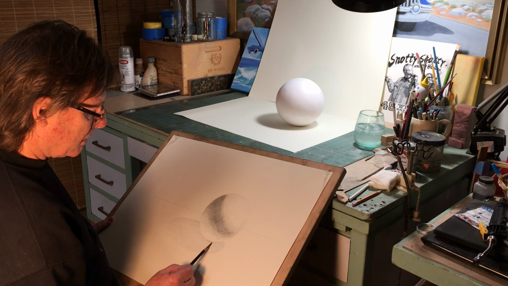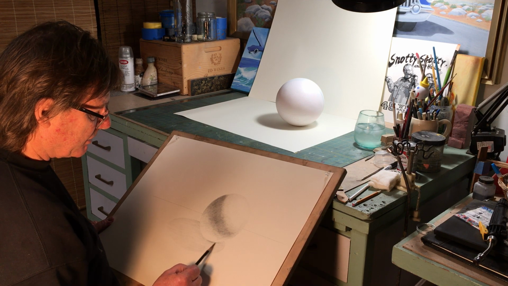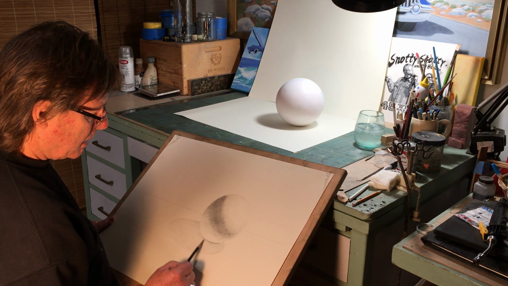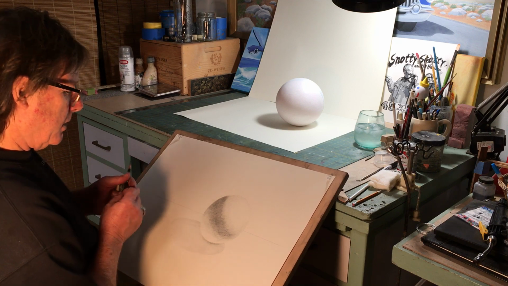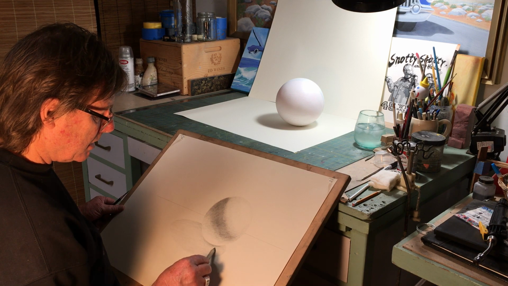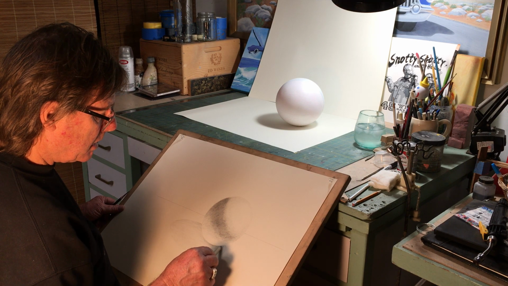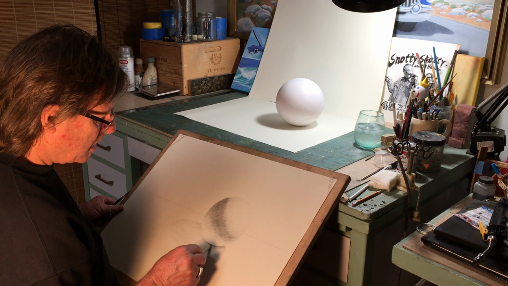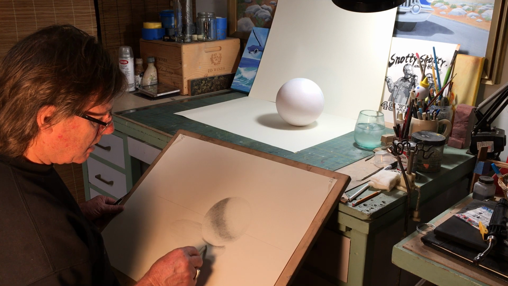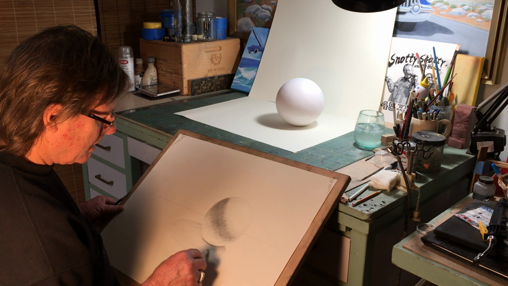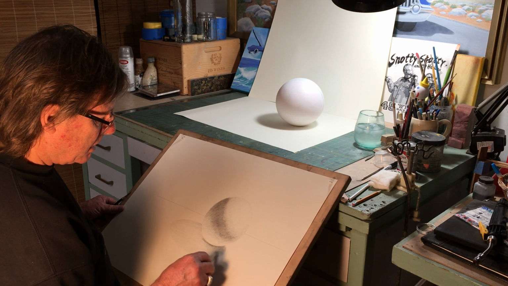So let me go ahead and start leaning on it here again. It's a little darker right underneath the surface of the object, of course. Now I'm going to grab my stump. Very gingerly, very tenderly carry that, smooth that shadow out and get it uniform and consistent looking.